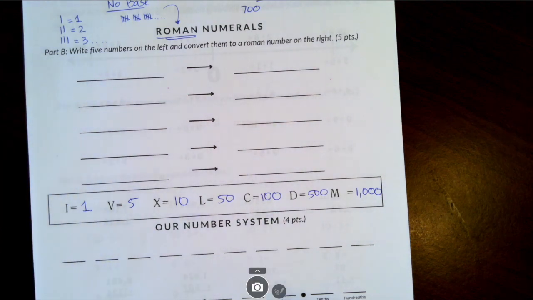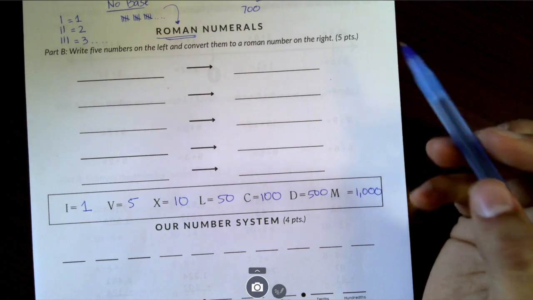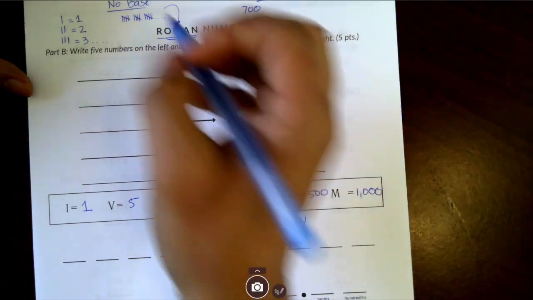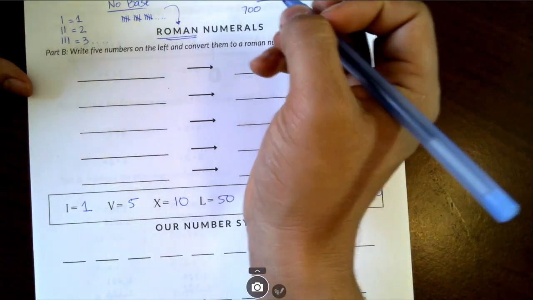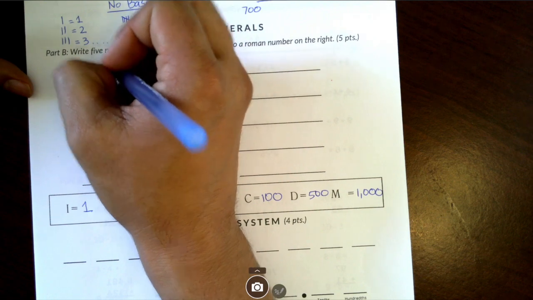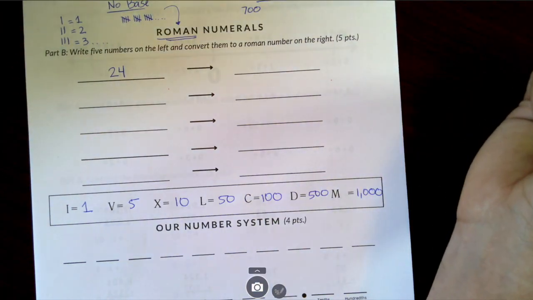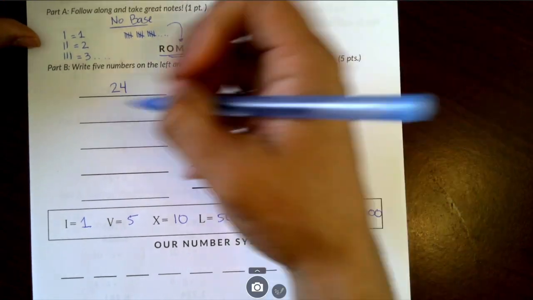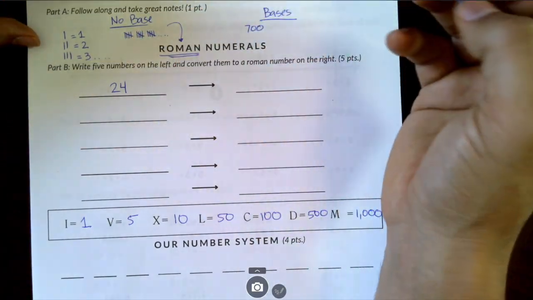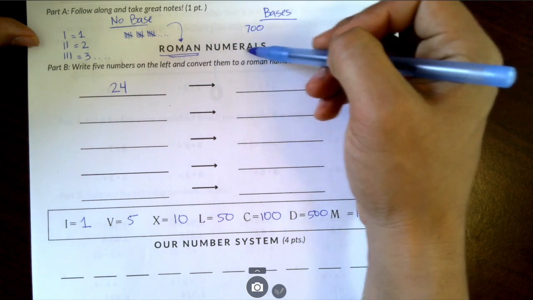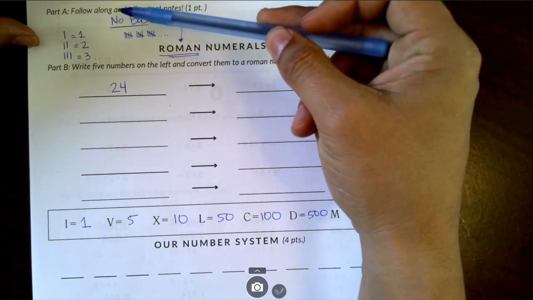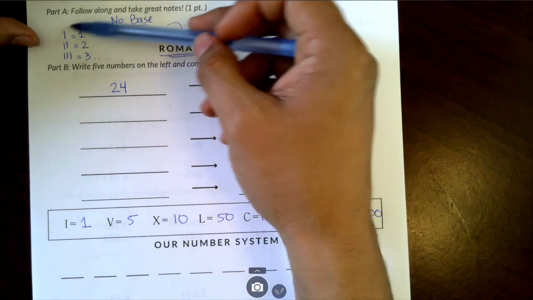And if we wanted to write a couple numbers, let's just say the number 24. Here are some of the problems with Roman numerals and numbers that had no base. Roman numerals, I would say, are in between no base and a base. They're like the next level up from tallies.